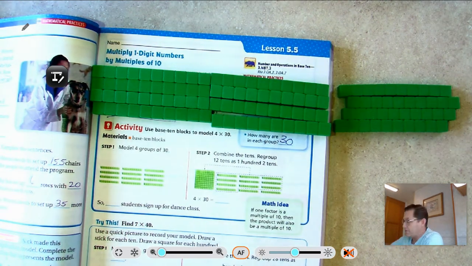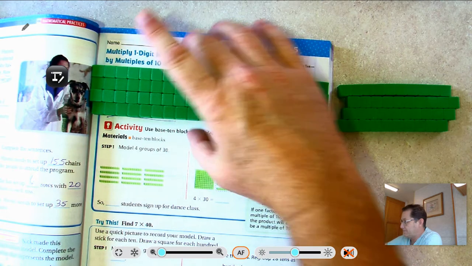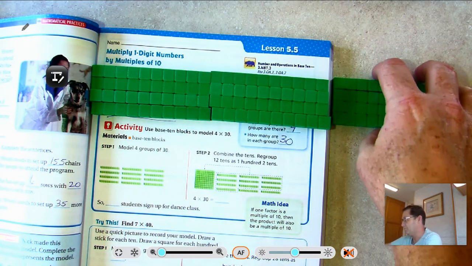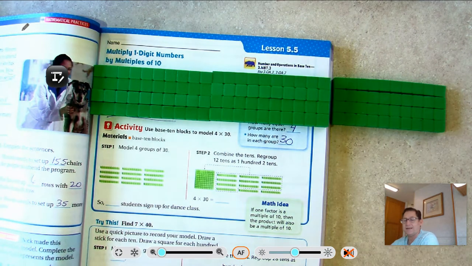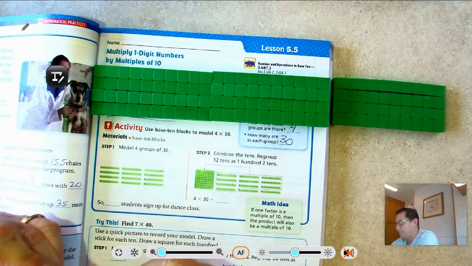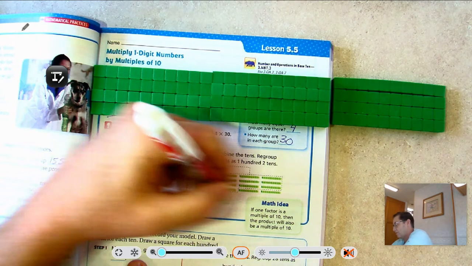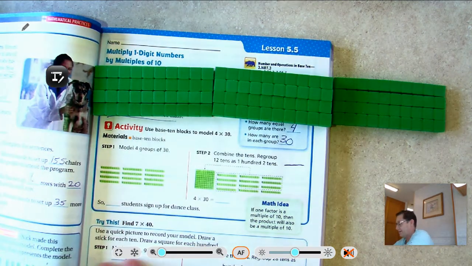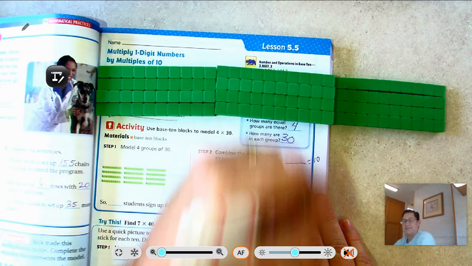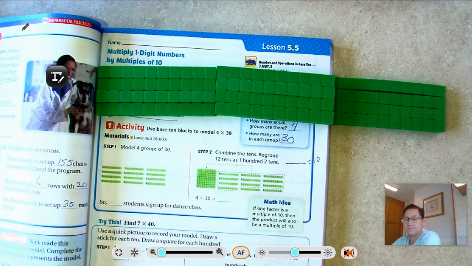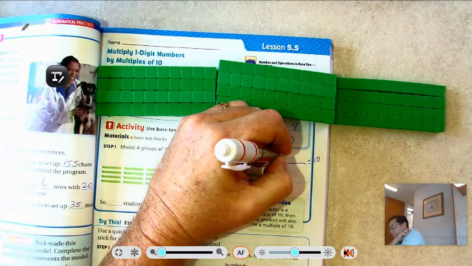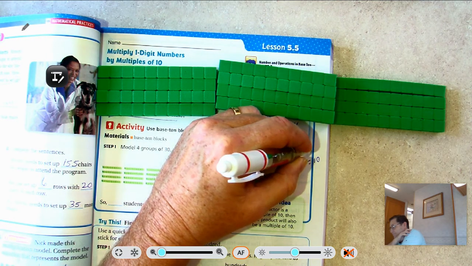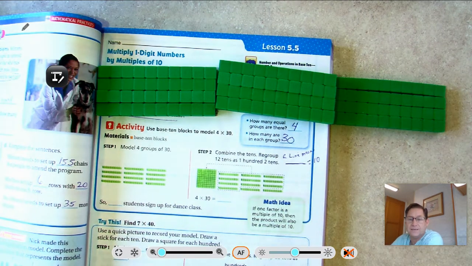Now, if you don't have base 10 blocks, which not everybody does, you can represent a set of 10 with a straight line. Okay, so this straight line means 10. A line means 10.